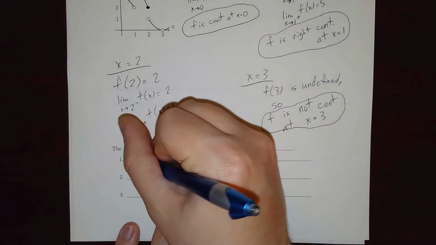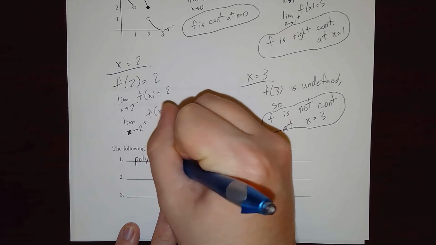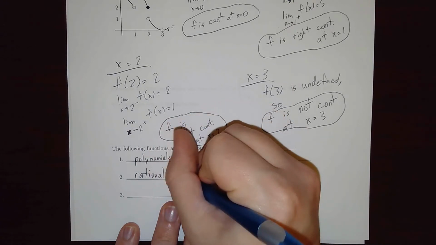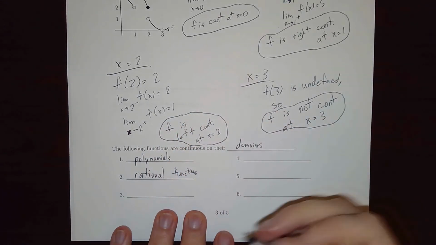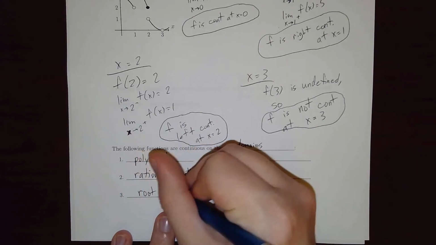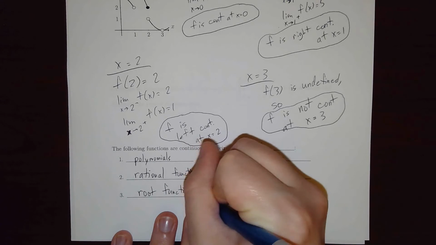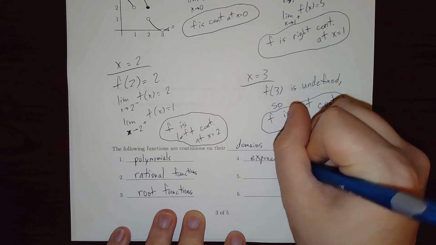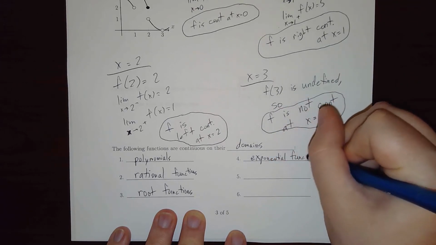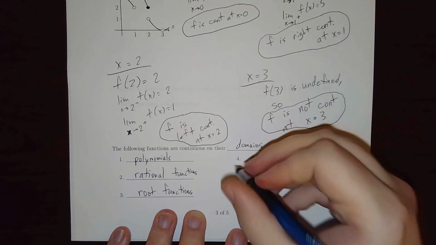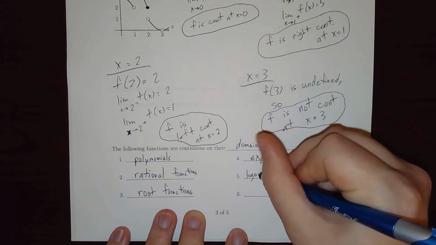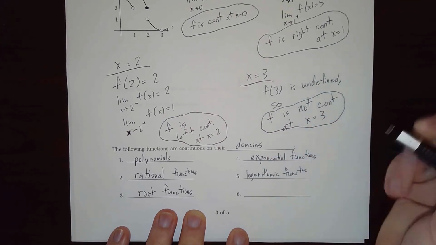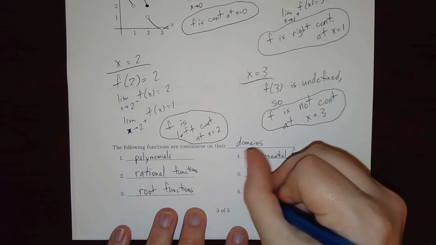So we have polynomials, rational functions, root functions, exponential functions, logarithmic functions, and trig functions and inverse trig functions.